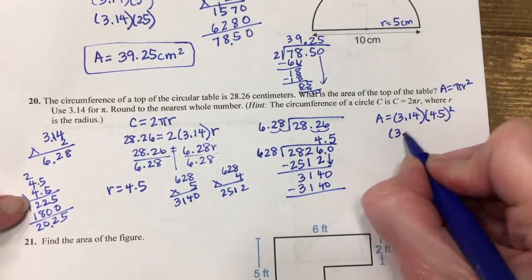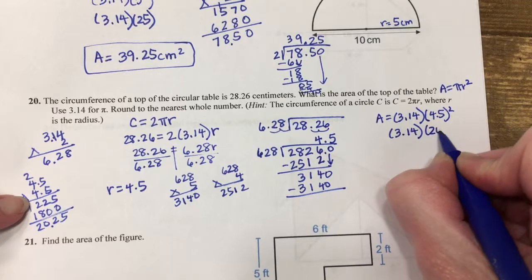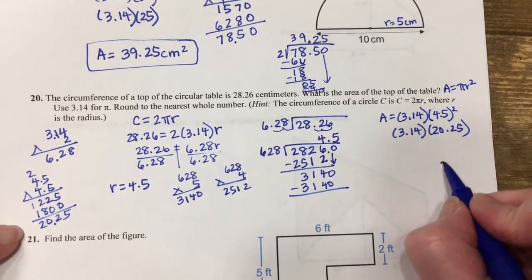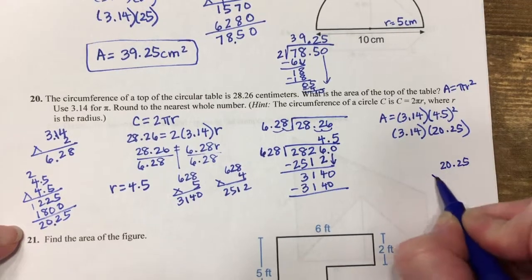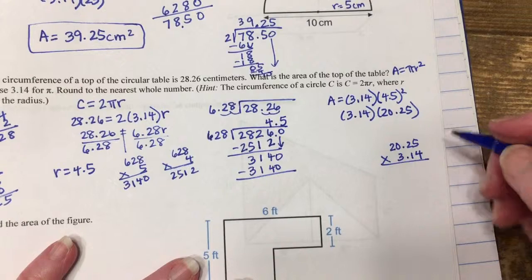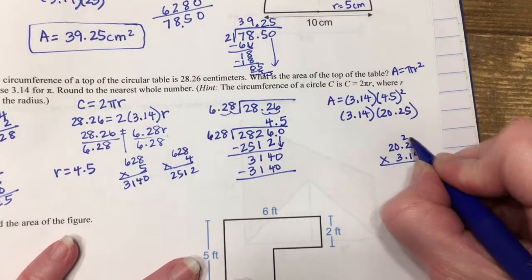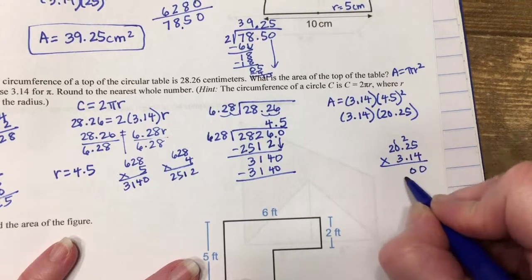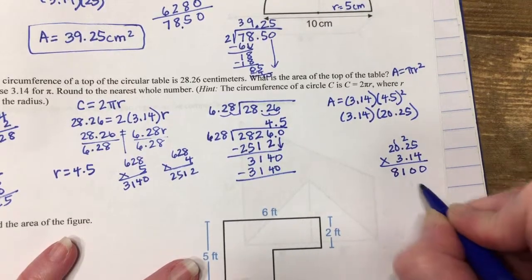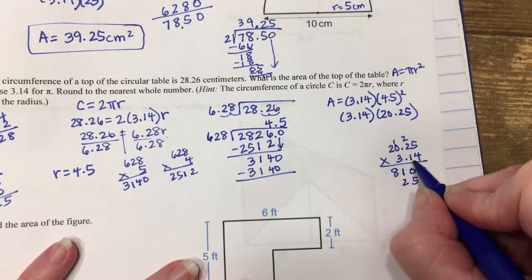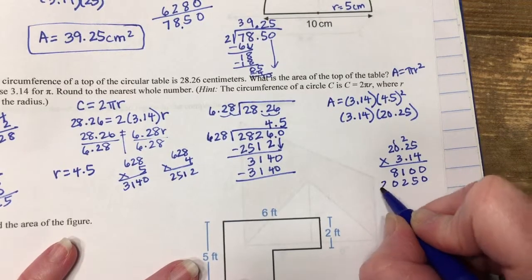So now I need to multiply 3.14 times 20.25. All right, almost done. I'm going to use 20.25 on top because it has more digits. I like multiplying that way. So 4 times 5 is 20. 4 times 2 is 8, plus 2 is 10. 4 times 0 is 0, plus 1. 4 times 2 is 8. Start with a 0. 1 times 5 is 5. 1 times 2 is 2. 1 times 0 is 0. 1 times 2 is 2.